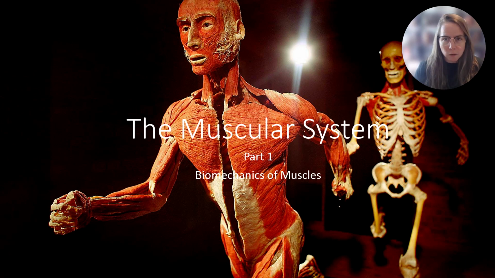In this lecture series, we're going to be approaching the muscular system in a completely different way than we do in lab. In lab, we're focused on learning where these muscles are, what they do, and how they attach to the skeletal system. In lecture, we're going to be focusing a lot on biomechanics, how the muscles work together as a group, and then looking at the why.